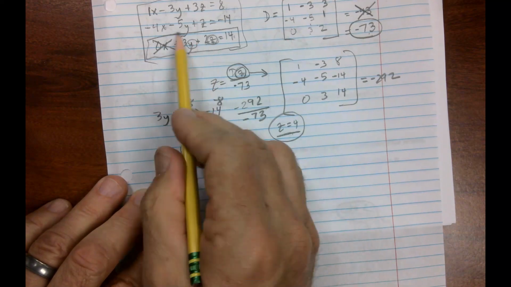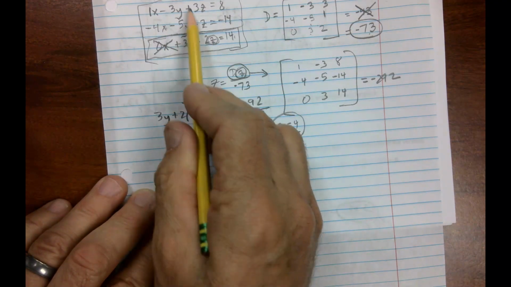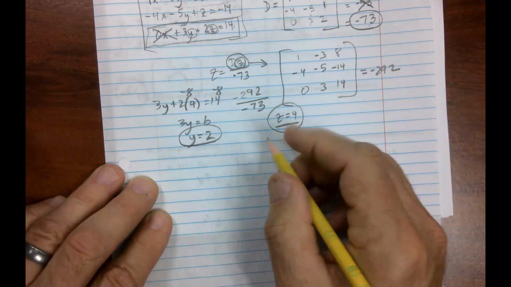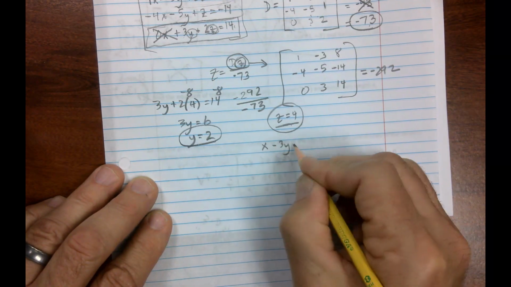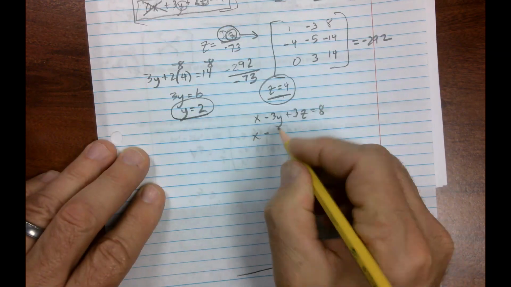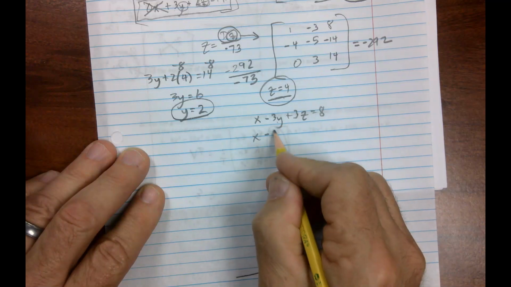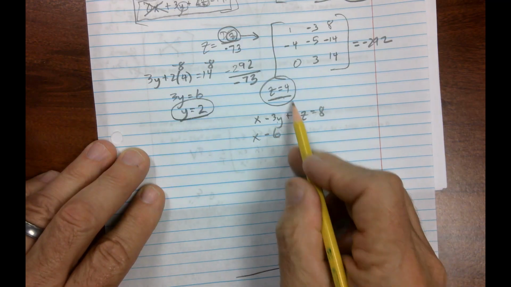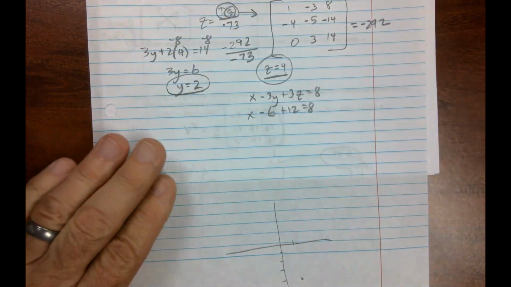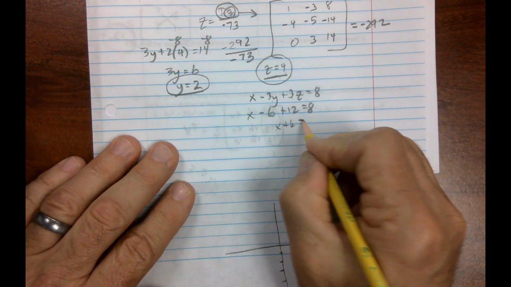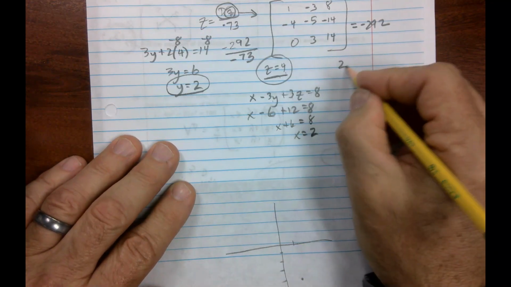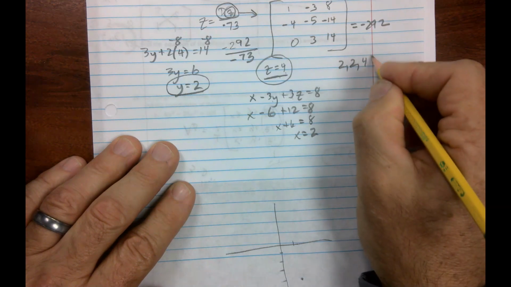Now that we know that, we just keep climbing the ladder. We could use this one or this one. I'm going to use this one because it looks just a tiny bit easier. So that's x minus 3y plus 3z equals 8. Let's plug some stuff in. 3 times 2 is 6. So it's going to be minus 6. 3 times 4 is 12 equals 8. So we get x plus 6 equals 8. Subtract 6, we get x is 2. So our final answer is 2, 2, 4.